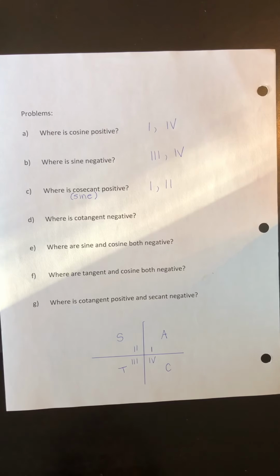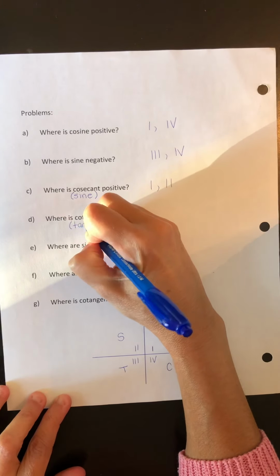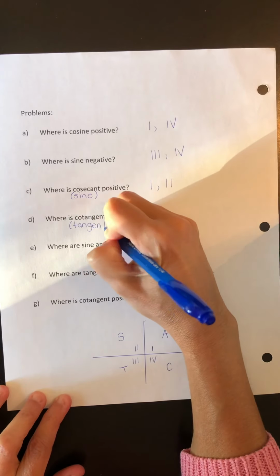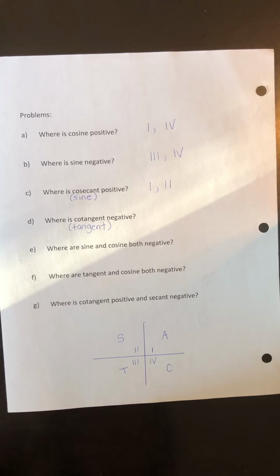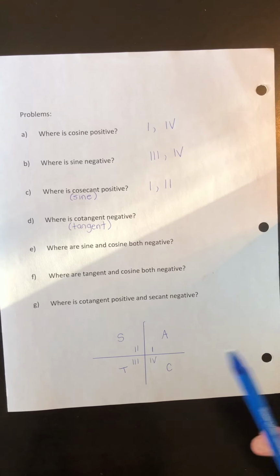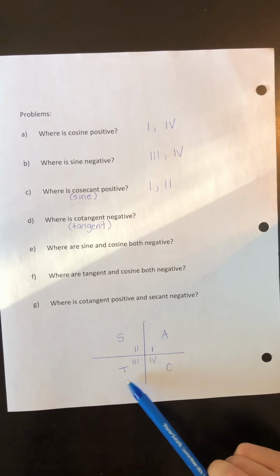Where is cotangent negative? Again, cotangent is not a function on your calculator. It's a reciprocal function, so we have to remember that it's the reciprocal of tangent. So we change the question to this: where is tangent negative? It is negative where it is not positive. Tangent is positive in quadrant 3 where the T is for tangent.